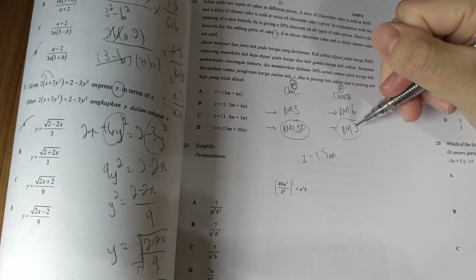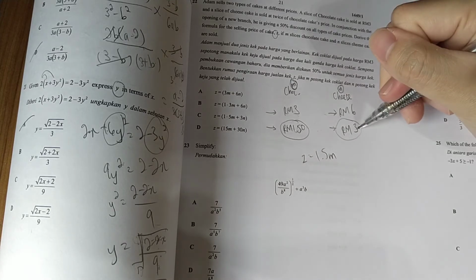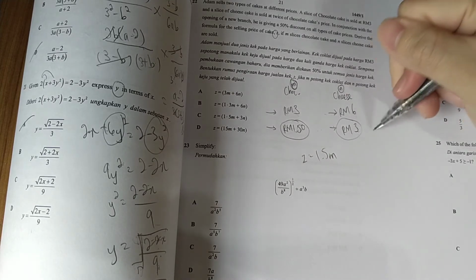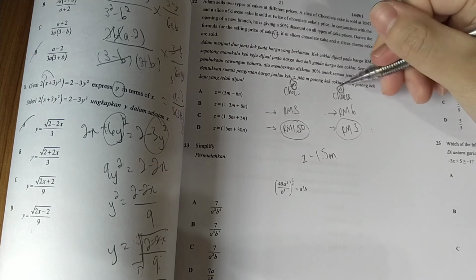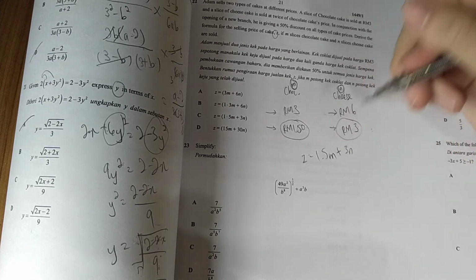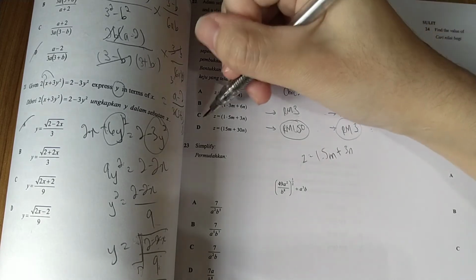Same for here. If you sold 1 cake, it will be 3 ringgit. If you sold 2, it will be 3 times 2. If you sold 3, it will be 3 times 3. But they say they sold N, so it will be 3 times N. And then add together to find the total sale. So the answer is C.